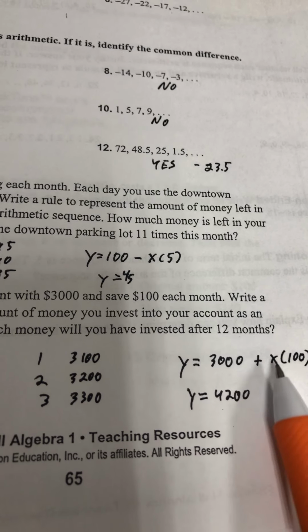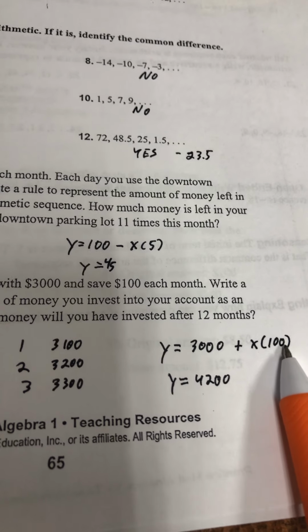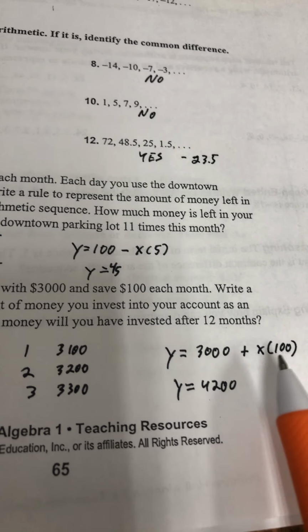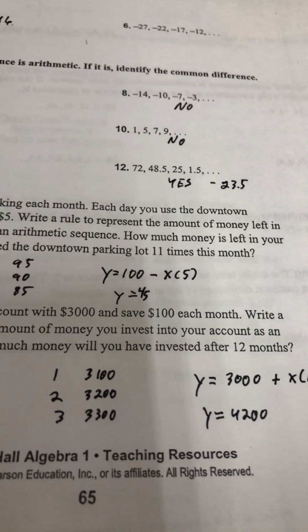If I put in 12, 12 times 100 gives me 1,200. 3,000 plus 1,200 gives me the 4,200. So hopefully this helps, and good luck with this arithmetic sequence stuff.